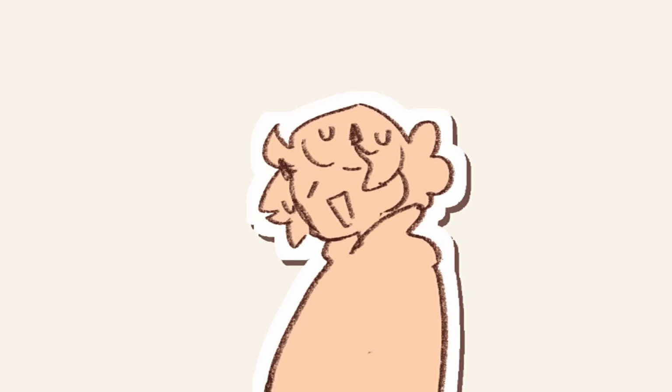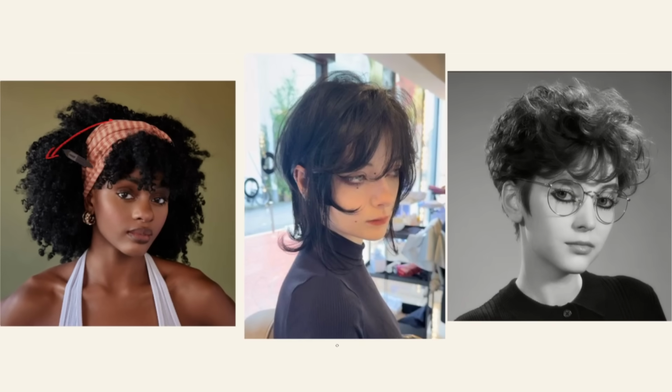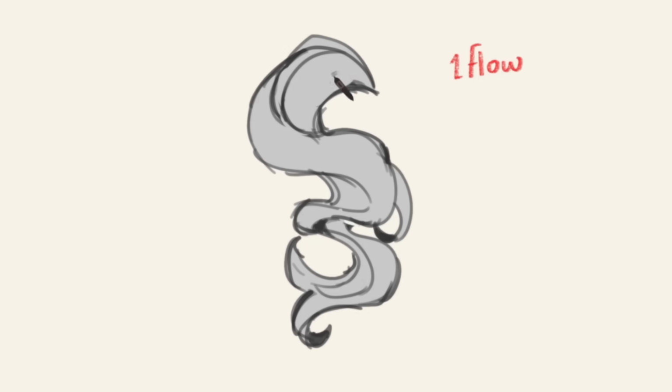So I'm sure we all know what hair looks like. If not, here are some examples. If you look closely, everything has a line that the hair falls to. This is called hair flow. Hair flow is the direction that the hair falls and moves. It's a natural line that follows gravity or the environment.